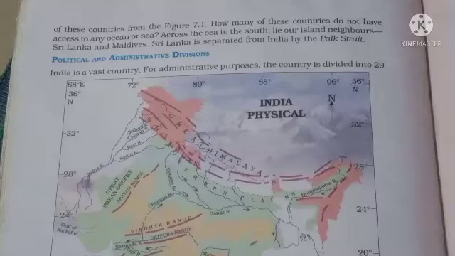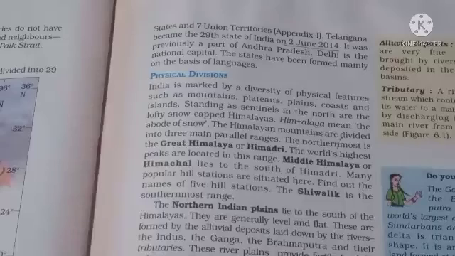Now we shall see about the political and administrative divisions. India is a vast country. For administrative purposes, the country is divided into 29 states and 7 union territories. Telangana became the 29th state of India on 2nd June 2014. It was previously a part of Andhra Pradesh. Delhi is the national capital. The states have now been formed mainly on the basis of languages.